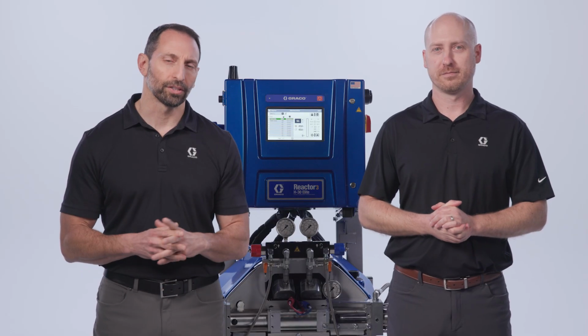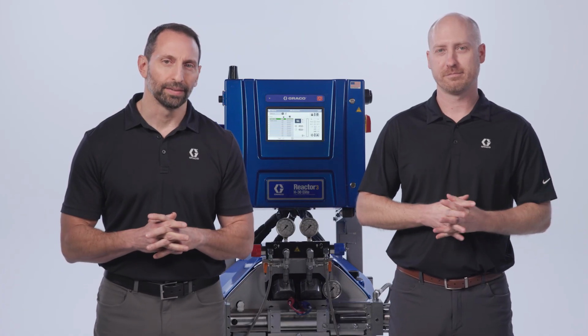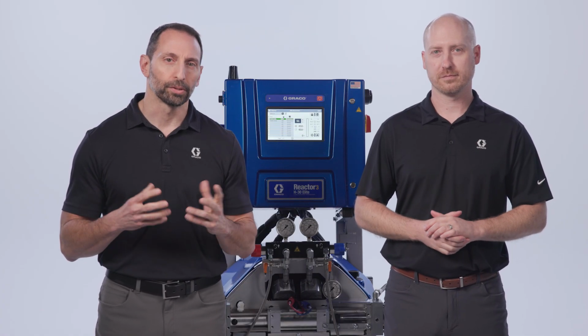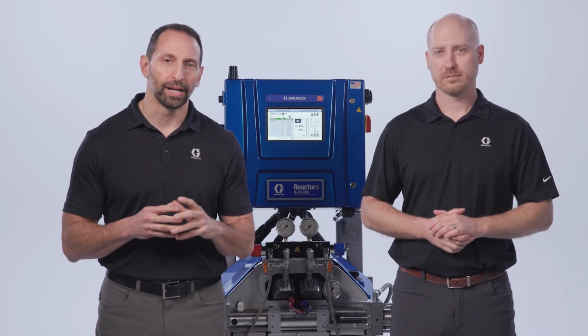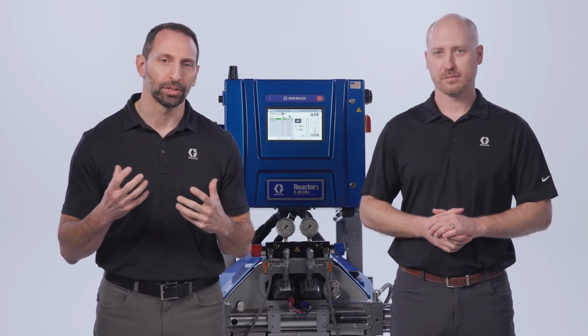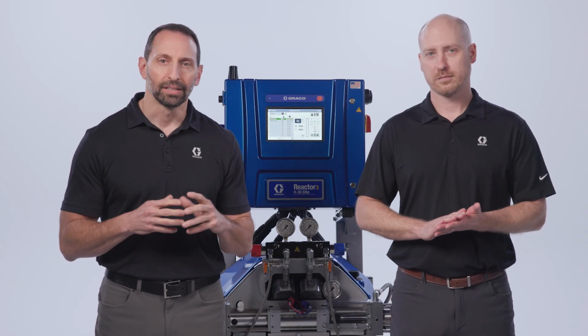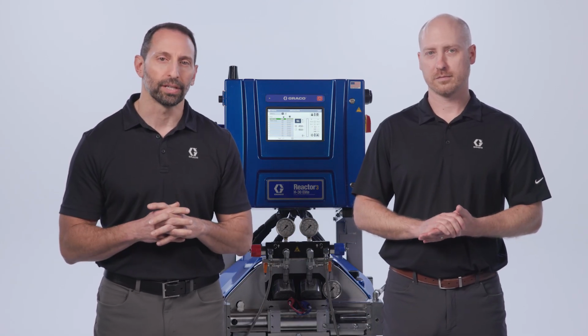Well, thanks, John. So now let me explain a little bit about a volume-based shot. A volume shot is based on opening and closing the gun for a specific volume of material. Volume-based shots are good at keeping the amount of material dispensed consistent even when machine parameters may change, things like changing the mix chamber or pressure set point.